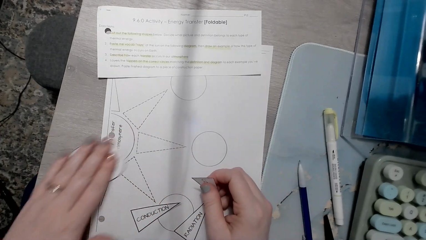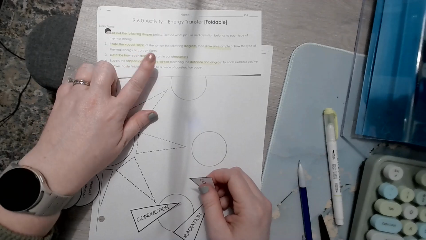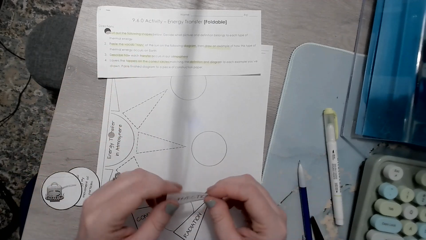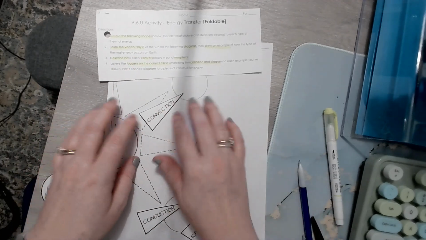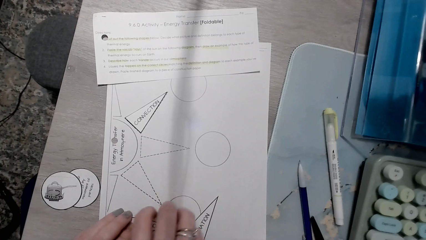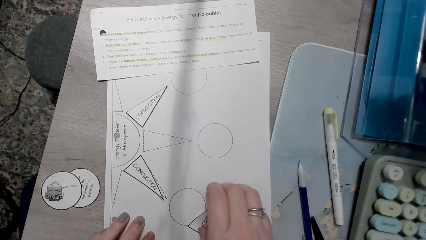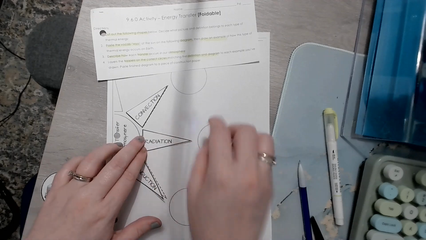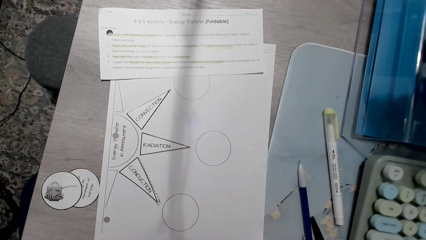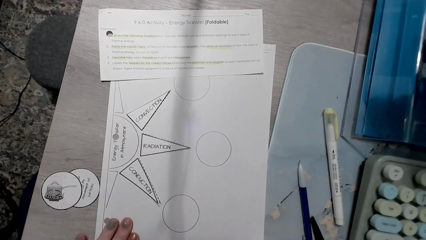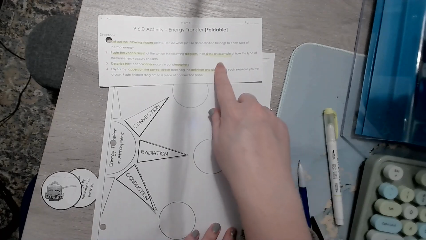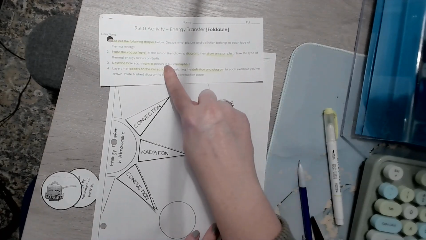When it says to paste the vocab rays onto the sun on the following diagram, it means you are going to place these on here. So you'll paste them down. Perfect.